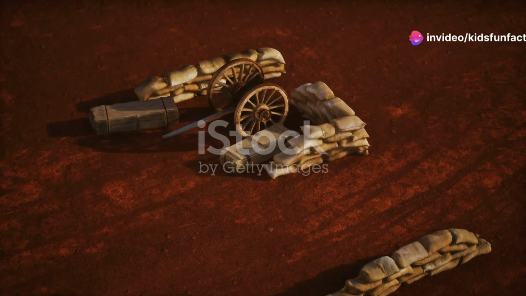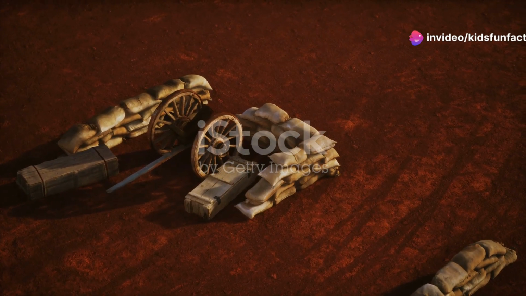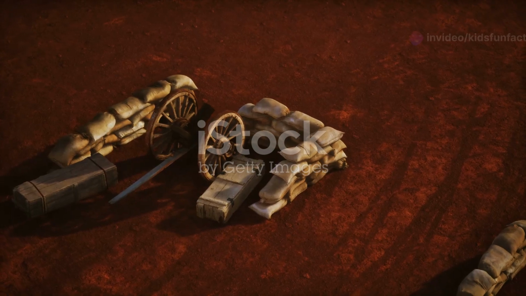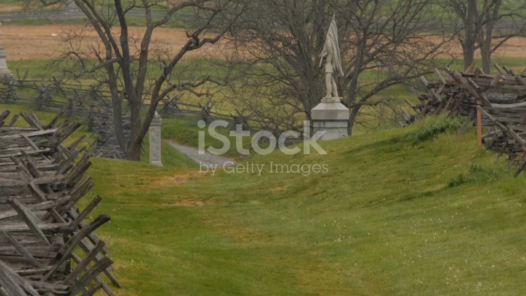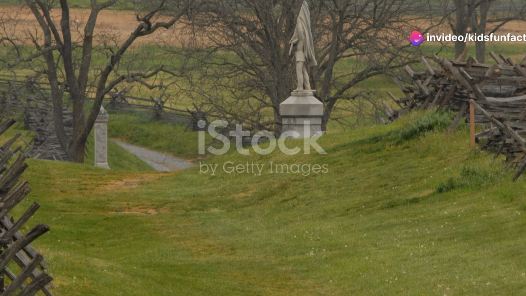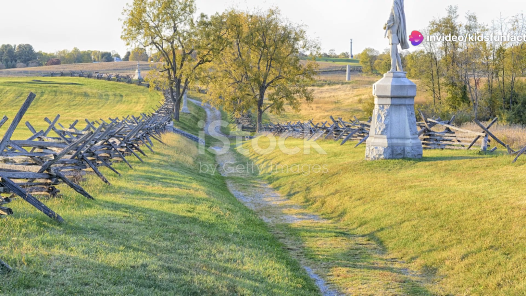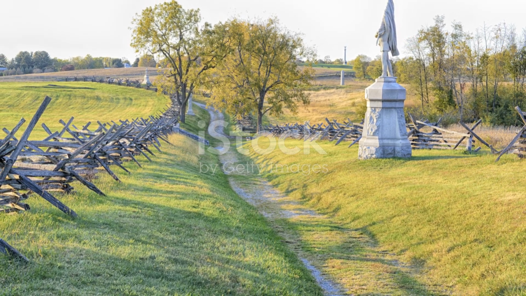Key battles: First Battle of Bull Run in July 1861 was the first major battle of the war, which resulted in a Confederate victory and demonstrated that the conflict would be long and bloody. Antietam, in September 1862, was the bloodiest single-day battle in American history, leading to a tactical draw, but giving Lincoln the opportunity to issue the Emancipation Proclamation.